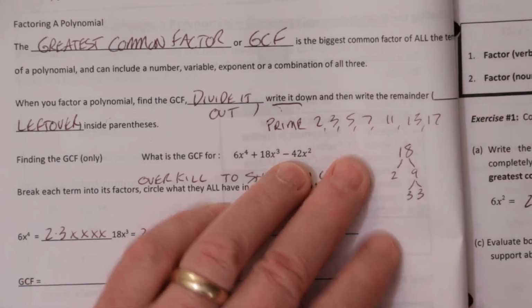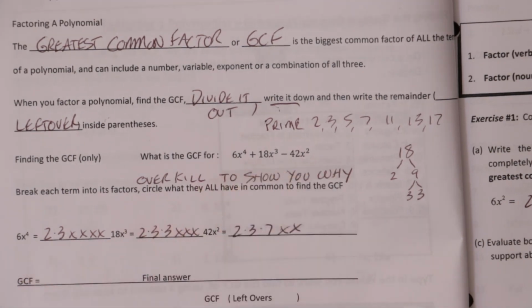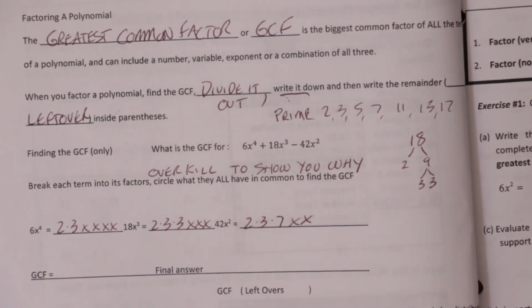But those are probably what you're mostly going to need, those numbers there, if you have to build the prime factor tree. Once again, you can divide things out or just try and find all the divisors of the numbers involved in the problem and then figure out what your GCF is. Okay, so I broke it all down.